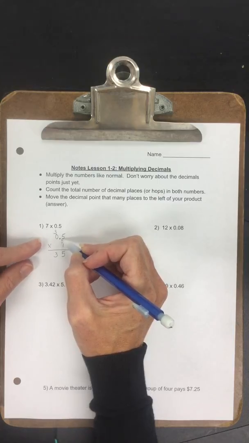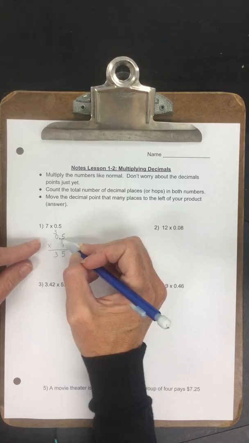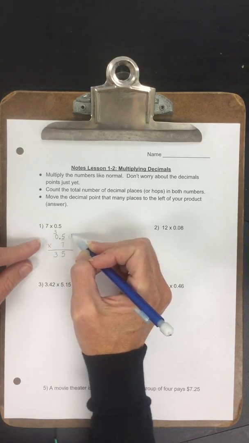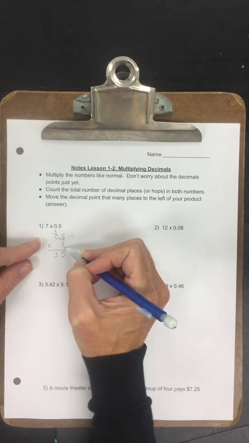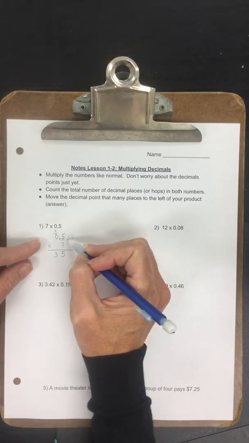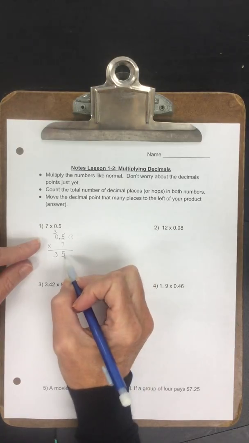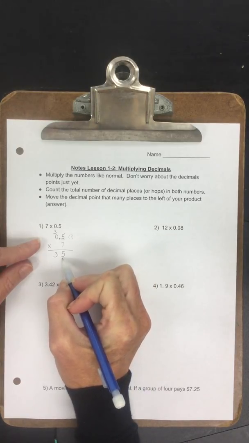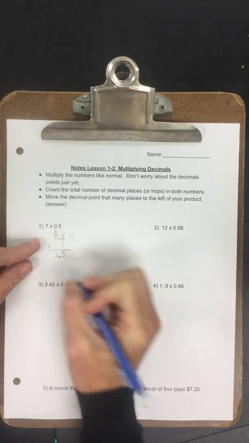We're not going to drop it down like we do with adding or subtracting. What we do is we count how many places to the right of each decimal. So right here in 0.5, we have one number to the right of the decimal. Here we don't have a decimal point shown. We know when it's not shown, there's an invisible one behind the 7, but there's nothing behind that but 0. So we'd only have one number past our decimal point. So that means we're going to move our decimal point from the end to the left one time. So our answer is 3.5.